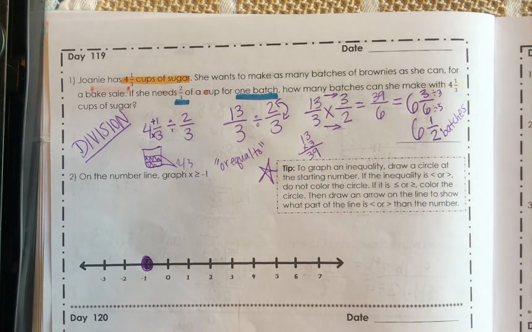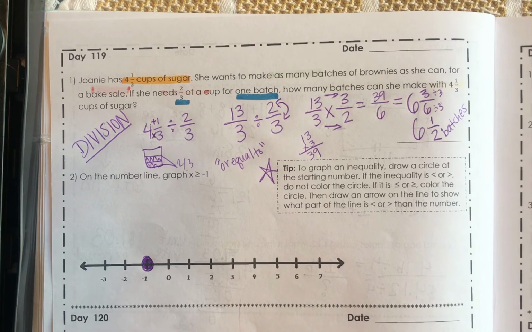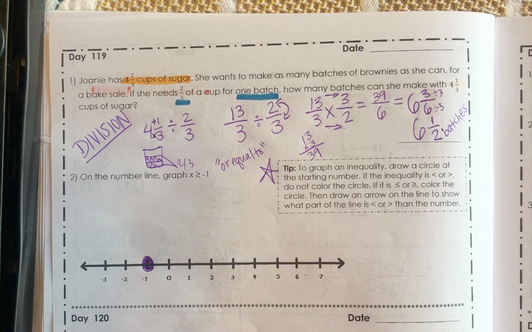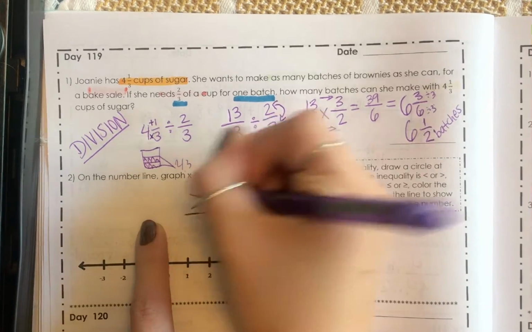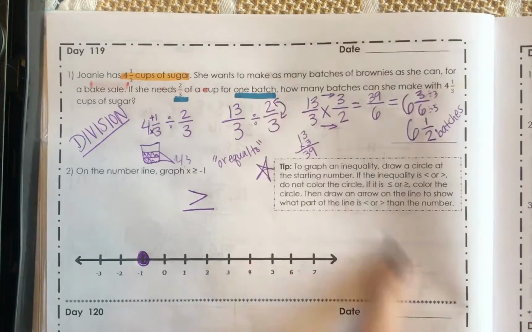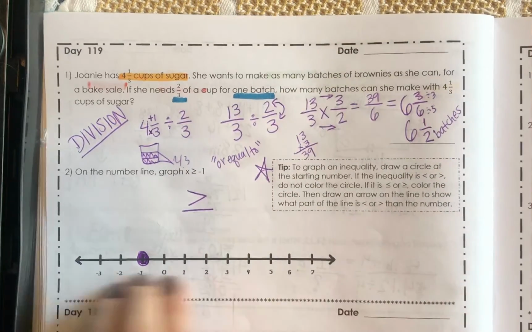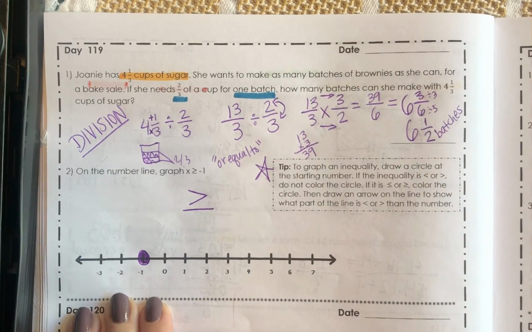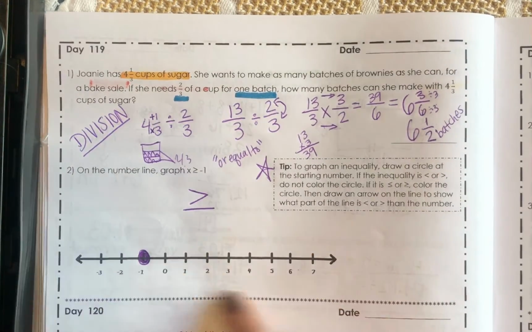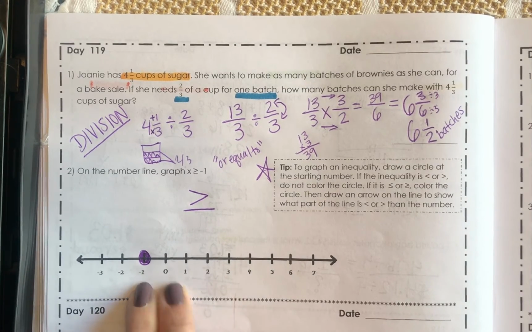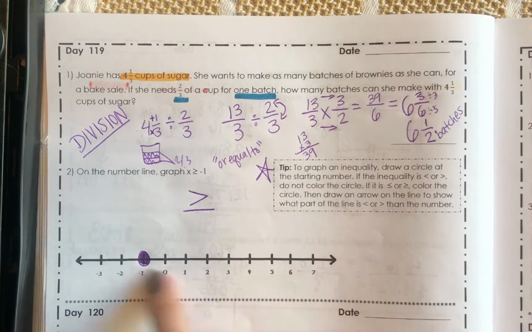Perfect. Then draw an arrow on the line to show what part of the line is less than or greater than the number. Okay, here's the trick that my teacher taught me when I was learning how to do this. Looking at the sign that we have here, we have a greater than or equal to sign. You need to draw an arrow to show which numbers are valid in this sentence, right? Because we're trying to find numbers that are greater than or equal to -1. So all of these numbers over here are bigger than or equal to -1, right? We've got -1, 0, 1, 2, 3, right? So we want these numbers.